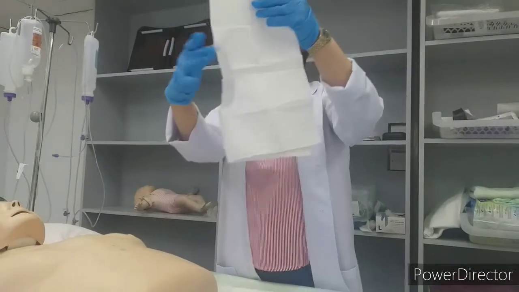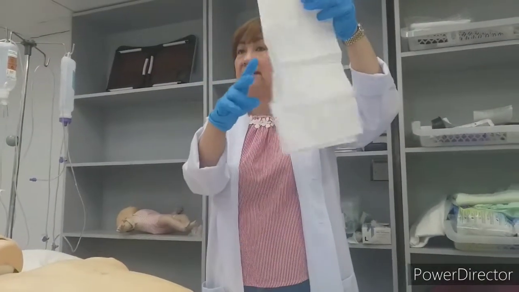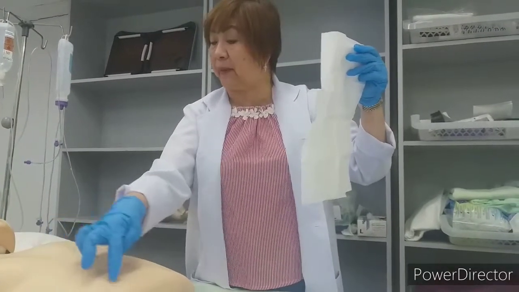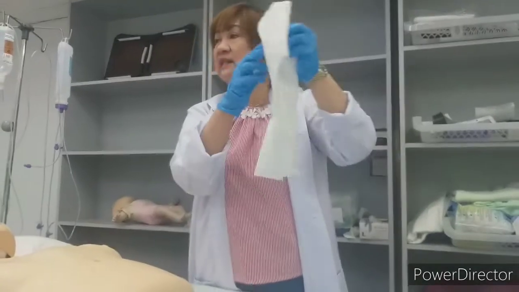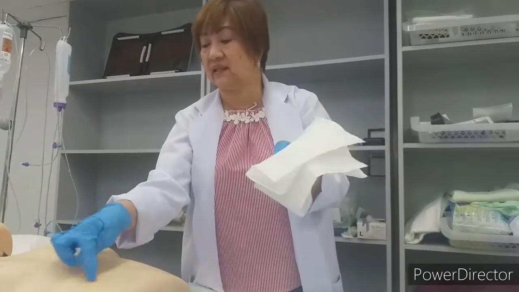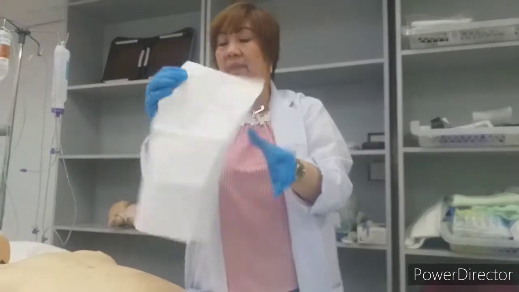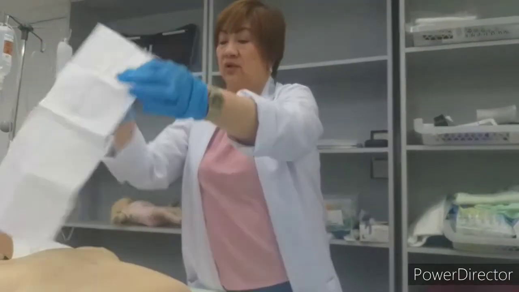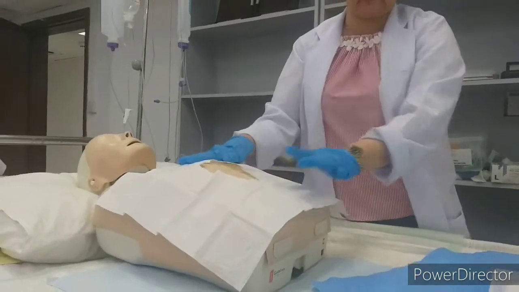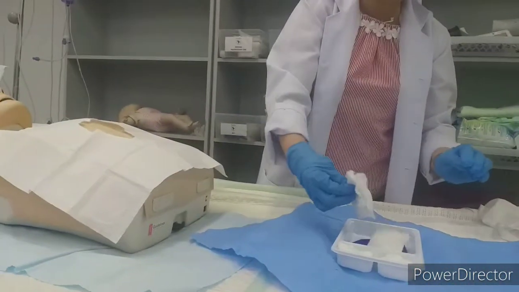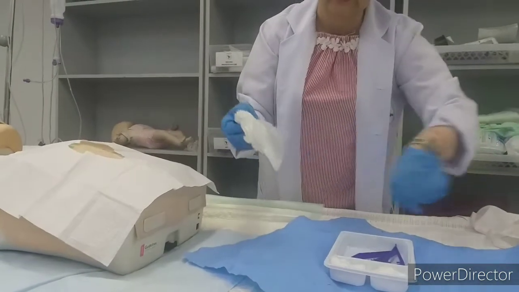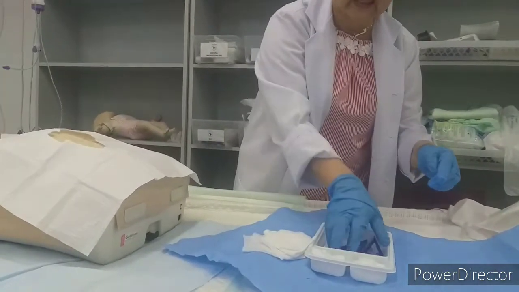So there should not be any cut. It depends on the patient's wound. If it is this long, cut this long. If this is so small, cut this small only. Okay, so it depends. So put it this way. Okay, keep other things out. On the field, this is a sterile field, so keep it aside.